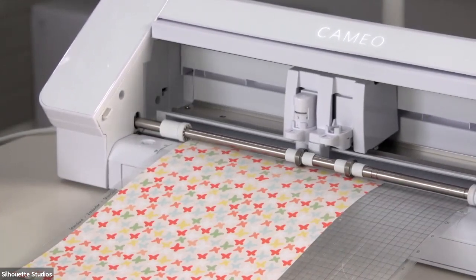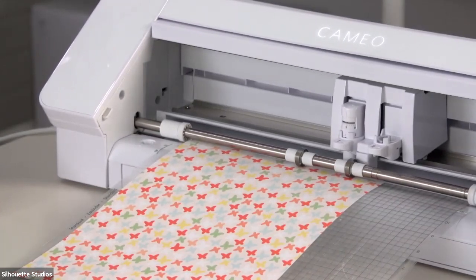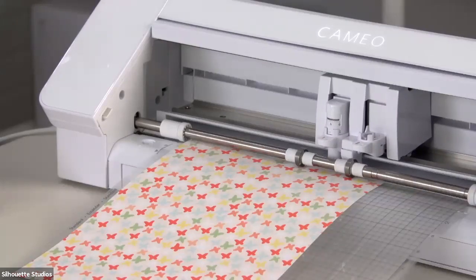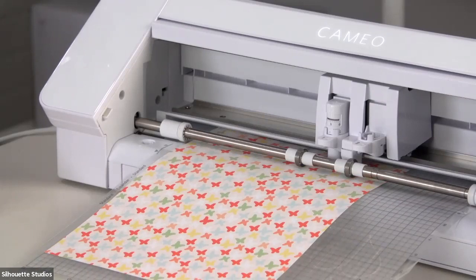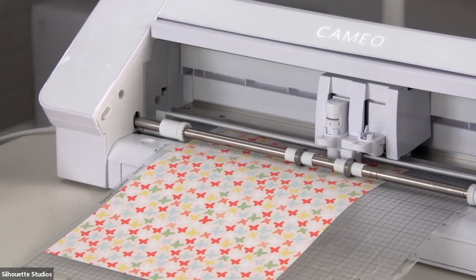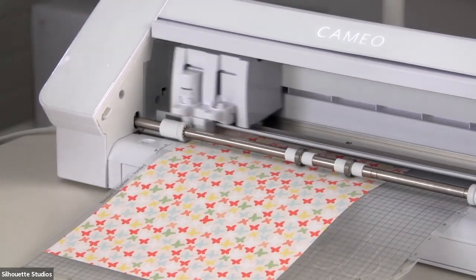Does this make you feel better when you don't get things right the first time, everyone? That we all do it, huh? That's actually why I love crafting, because I love the trial and error and making things work. Because when you finally figure it out, oh, such a good feeling.